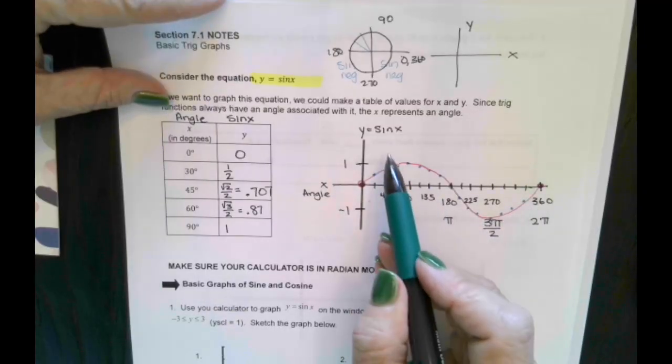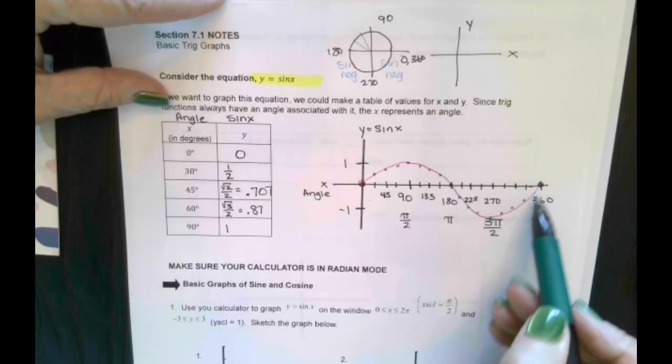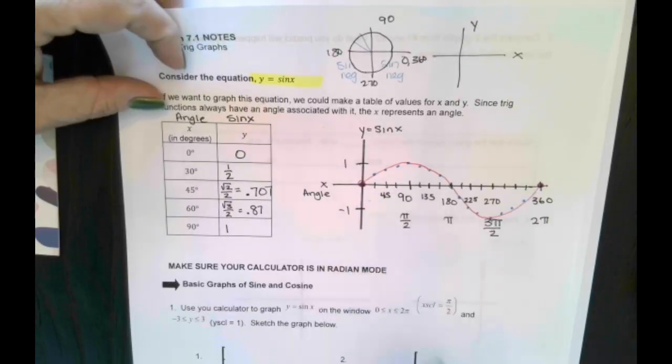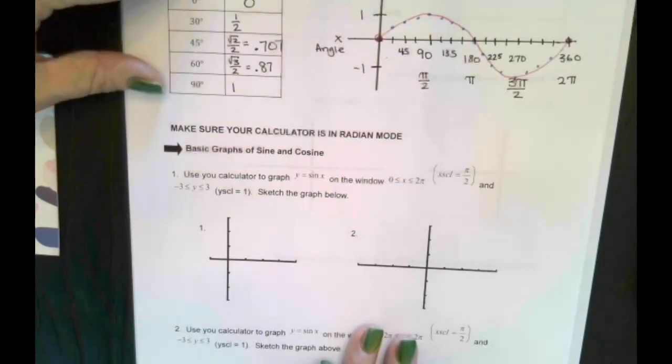Okay? So now what we're going to do, this is what your parent function for sine is always going to look like. So our sine graph is always going to be very flowy like this, and it's always going to start at 0, 0. Okay, so now we're going to put this in the calculator.